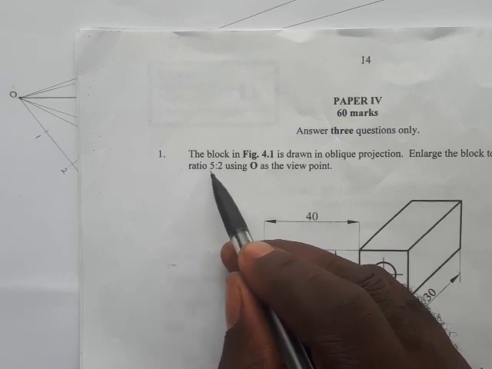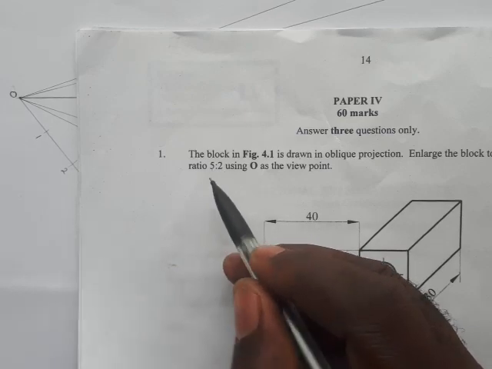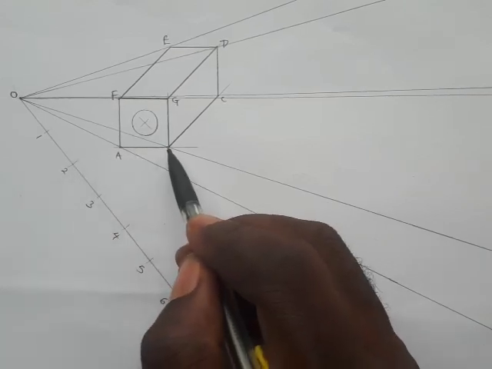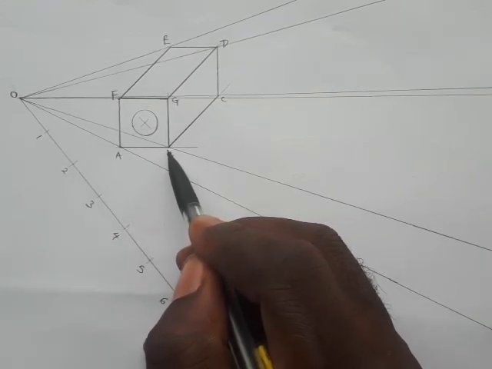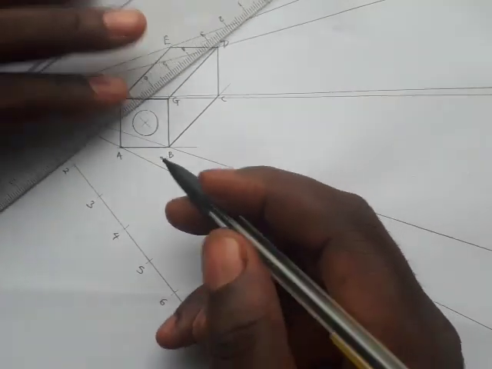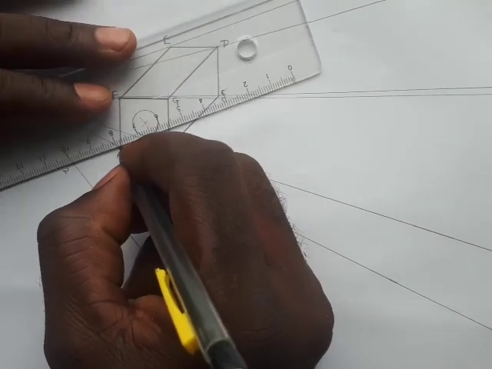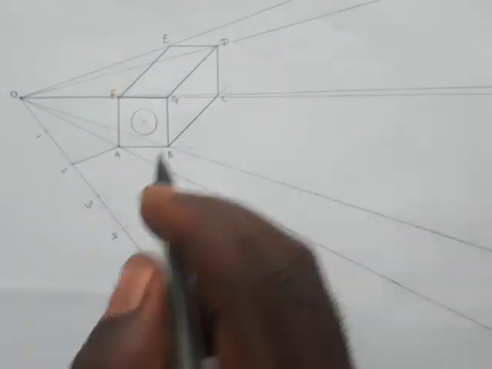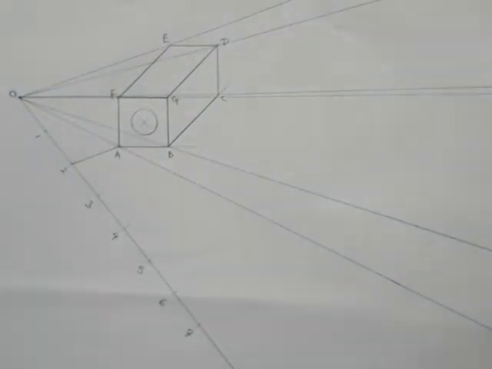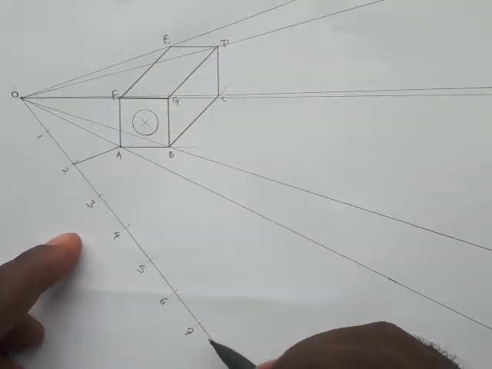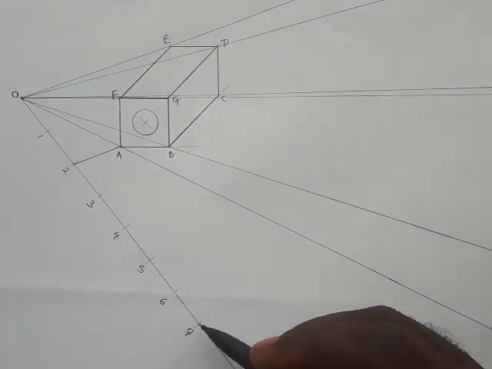The object you're going to draw, we're going to draw from 5. So what you're going to do is you connect 2 to either A or B, depending on how you want to do your enlargement. But let's use A because it's the closest. So connect 2 to A with a thin line, like this. So when we're done connecting this, now the next enlargement would be 7. Don't forget.